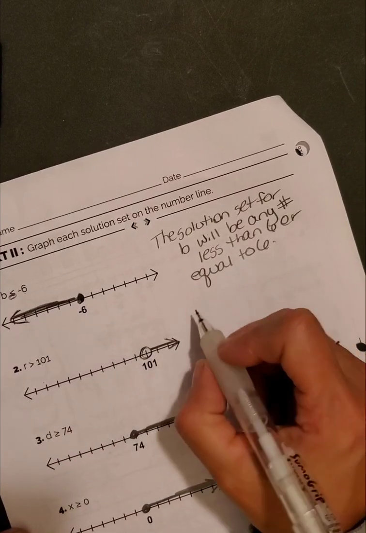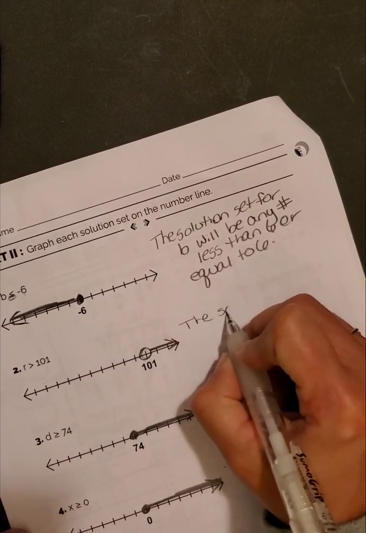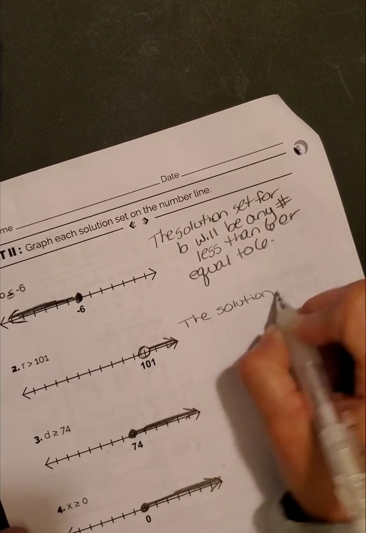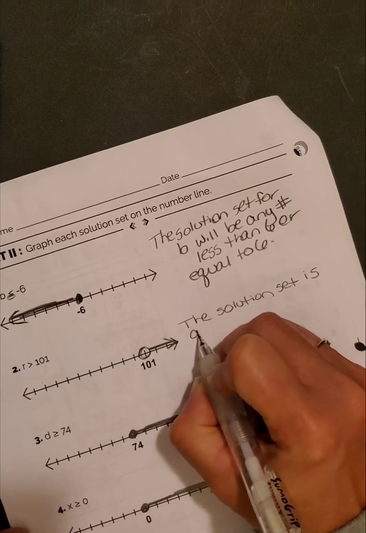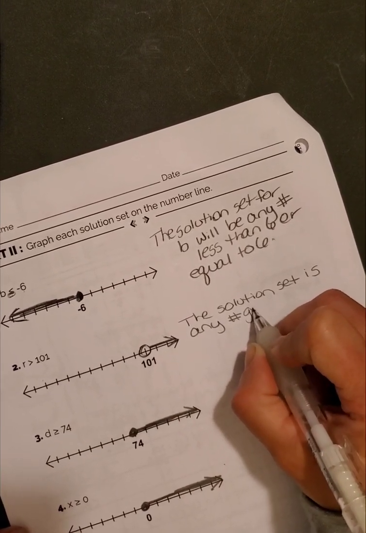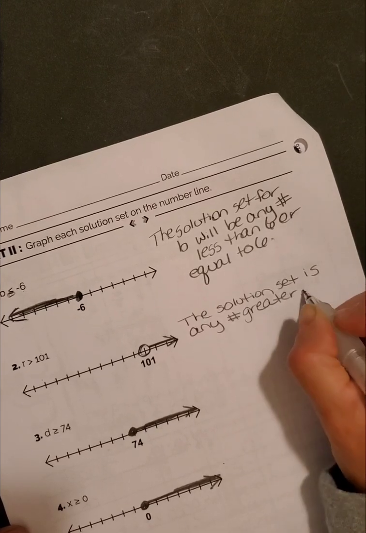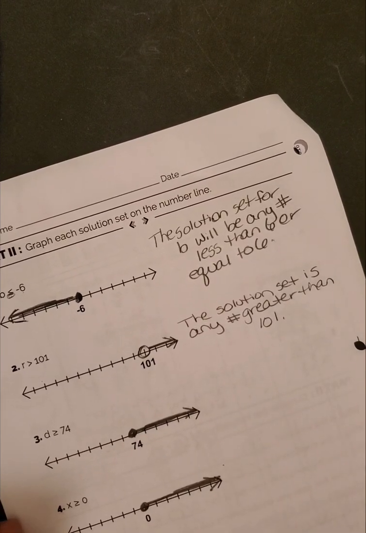Right here, this means that the solution set is any number greater than 101.